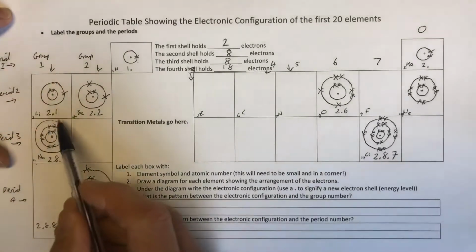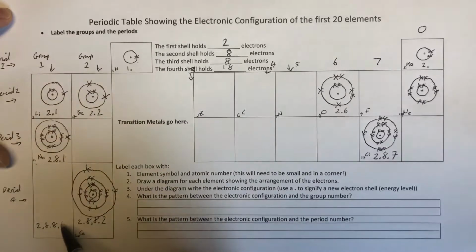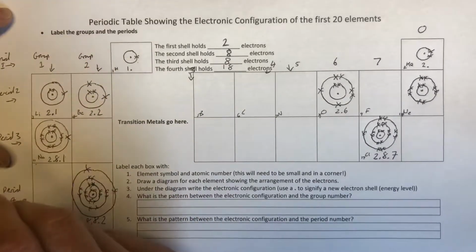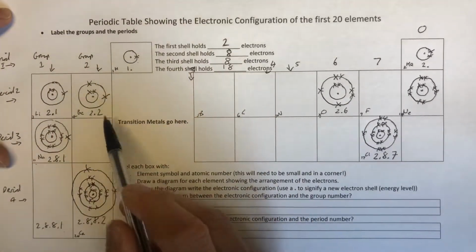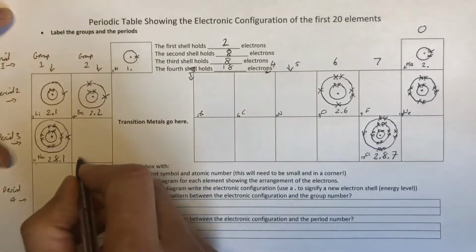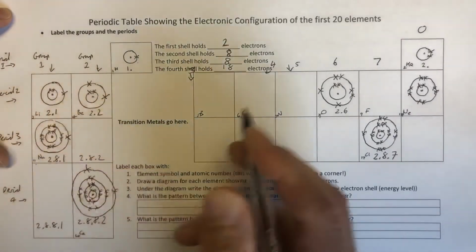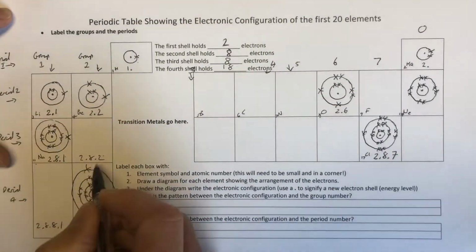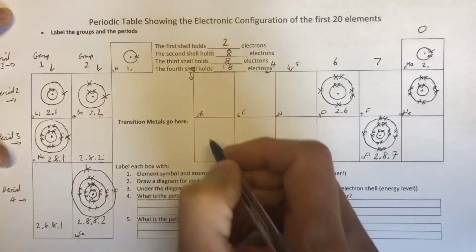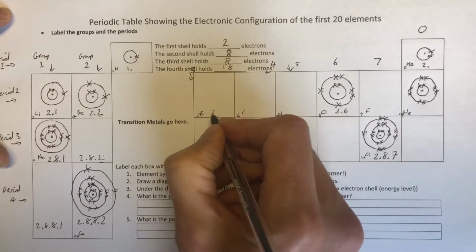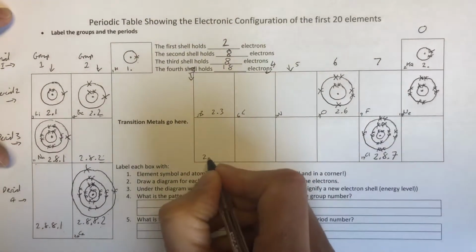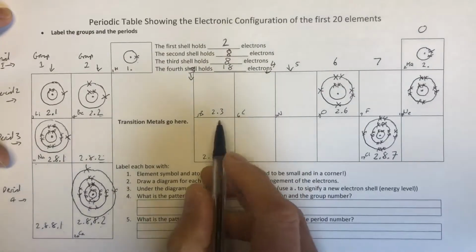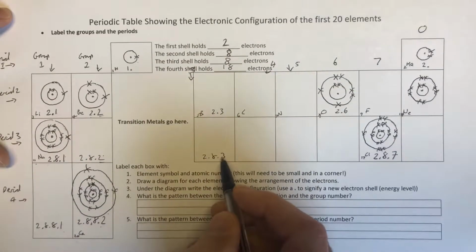What they all have in common is they all have 1 electron on their outer shell, and they're in group 1. Look at group 2: 2, 2, 2, 8, 2, 8, 8, 2, and this one here would be 2, 8, 2. They all have 2 electrons on their outer shell. Group 3 here, the electronic configuration is going to be 2, 3, and then 2, 8, 3. They all have 3 electrons in their outer shell.